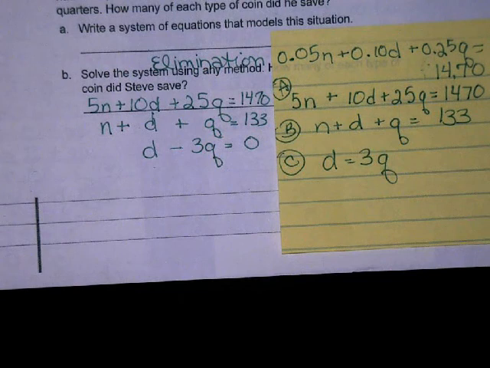That's because we chose elimination. Now, you wouldn't have to do that if we chose substitution. But you would have to do that if we chose matrices, because elimination and matrices are the same. The only thing is matrices leave off the variables. You just have an n column, a d column, and a q column. So on we march.